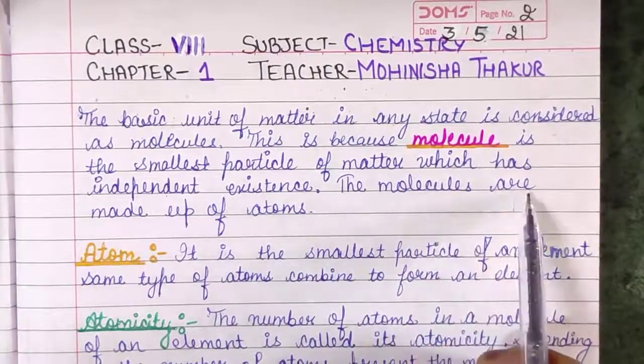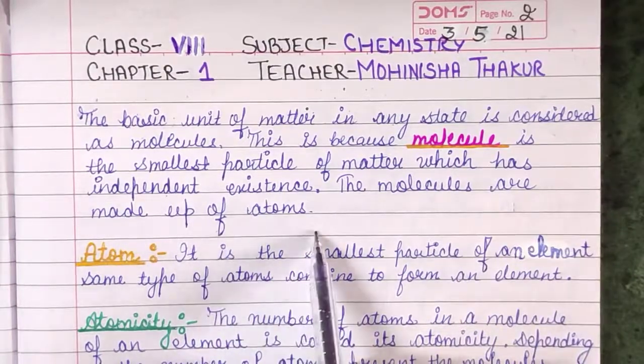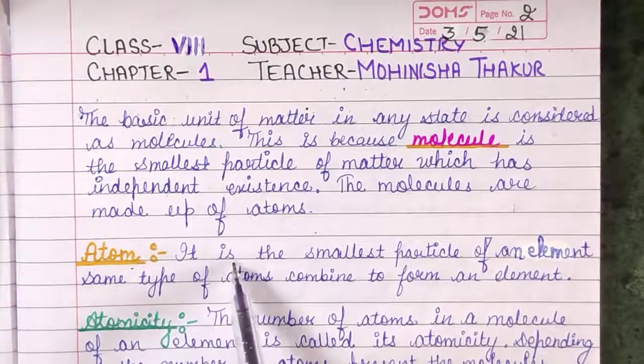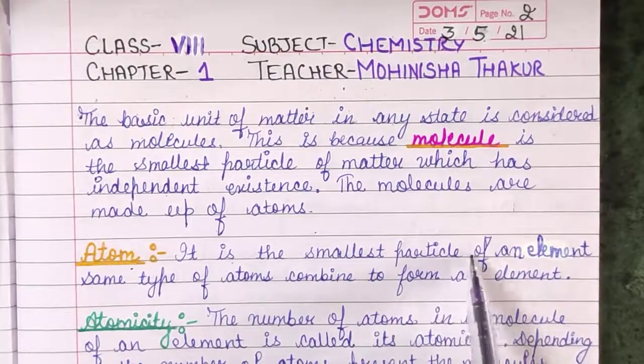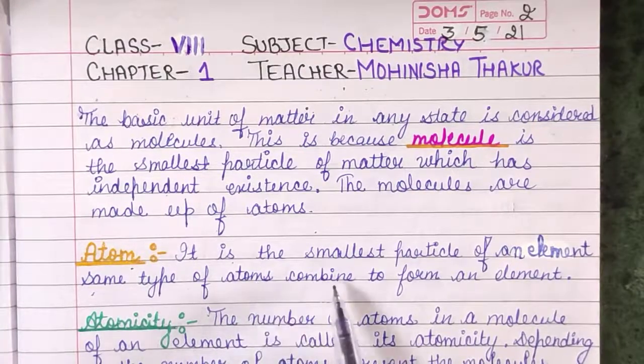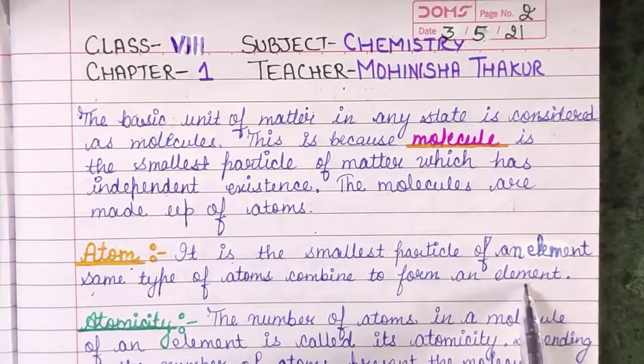The molecules are made up of atoms. So students, what is an atom? It is the smallest particle of an element. Same type of atoms combine to form an element.